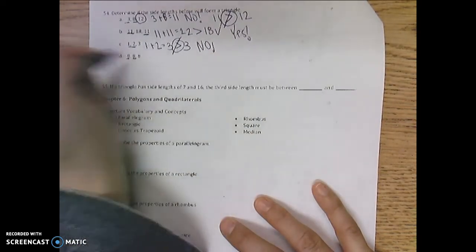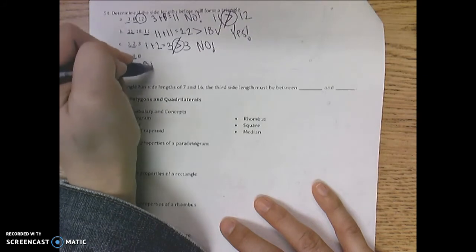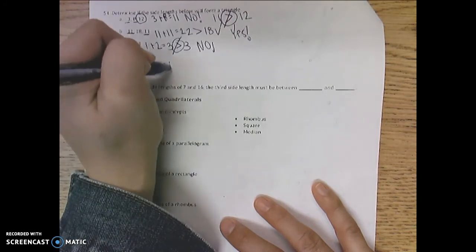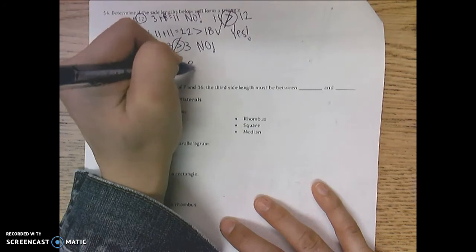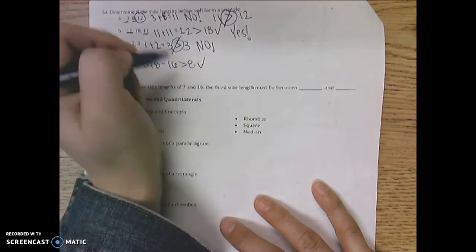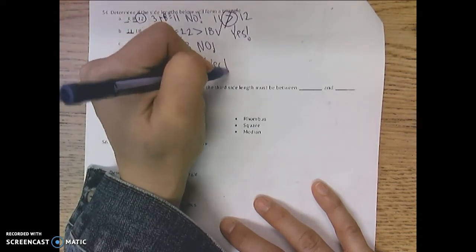Here they're all the same measures. So 8 plus 8 equals 16. And yes, 16 is greater than 8, so yes, this is a triangle.